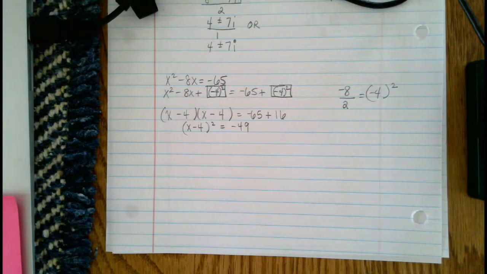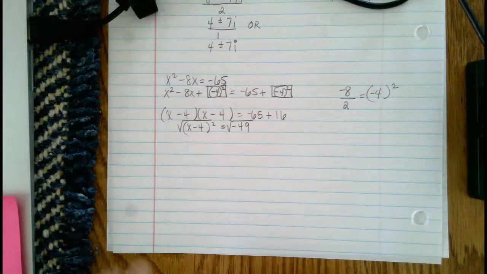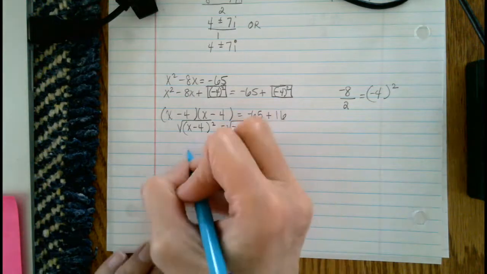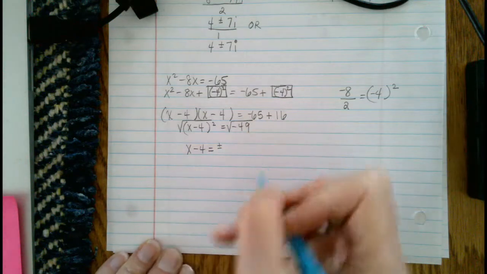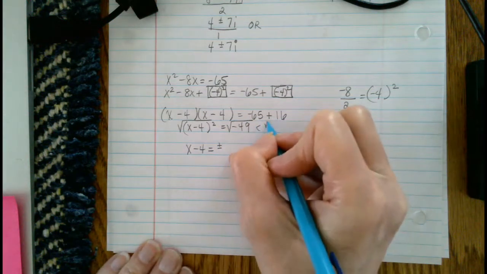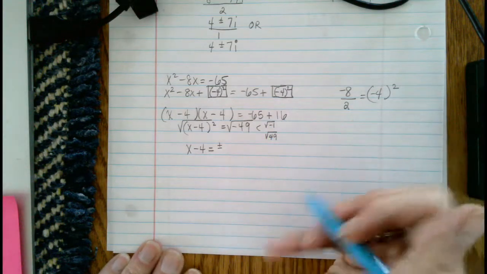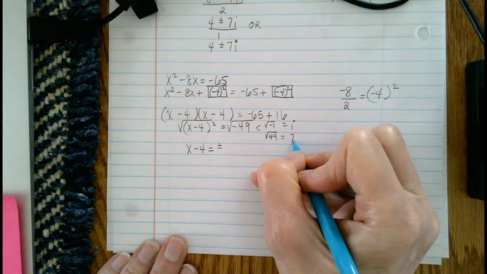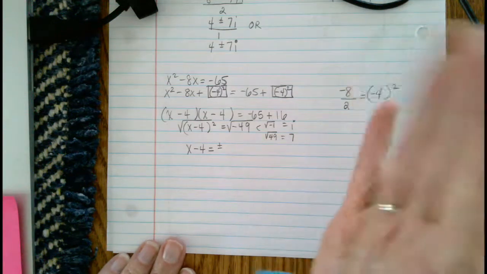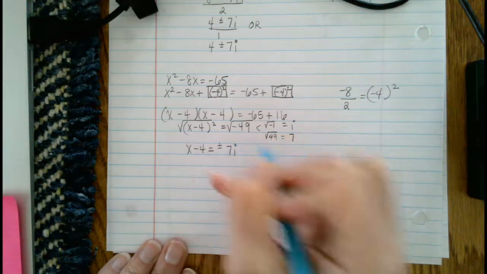Well, now ultimately what we're trying to figure out is, what does x equal? So we're going to take the square root of both sides. And when we take the square root of both sides, we're going to get x minus 4 equals plus or minus. And then once again, when we simplify this, we need to deal with the negative 1 first. And the square root of negative 1 is i. The square root of 49 is 7. Use Desmos, use your calculator if you need to. So we get x minus 4 equals plus or minus 7i.